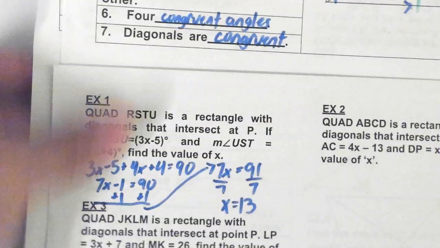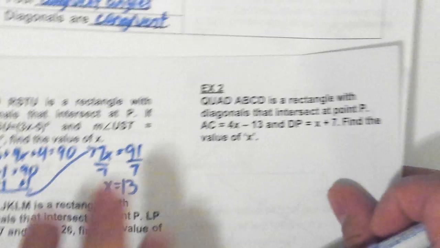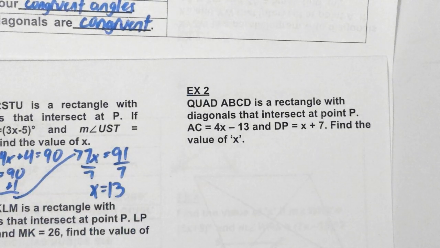Alright. Number 2. Quadrilateral ABCD is a rectangle with diagonals that intersect at point P. AC is 4x minus 13, and DP is x plus 7. Find the value of x. Again, let me draw, and then we'll figure out from here.